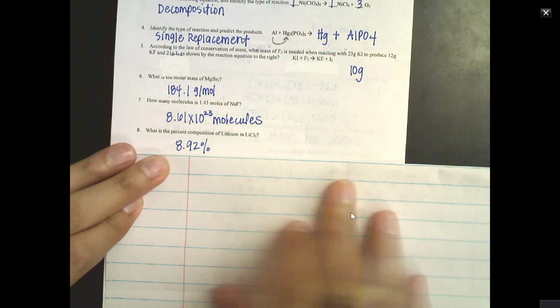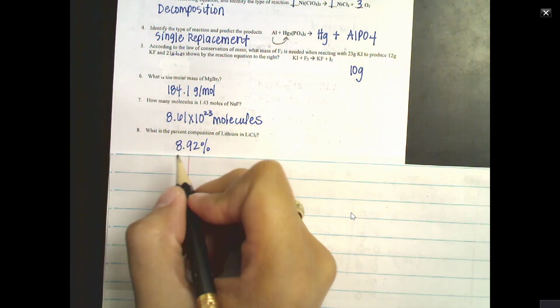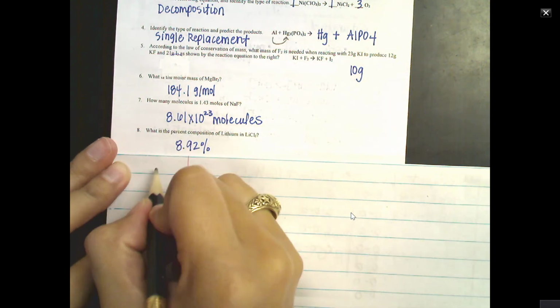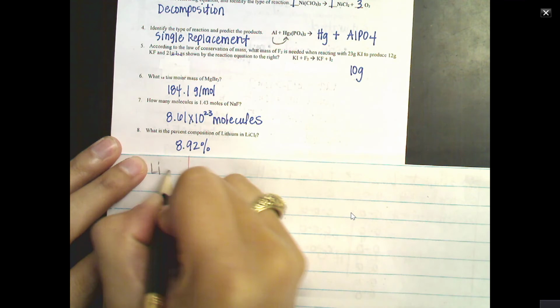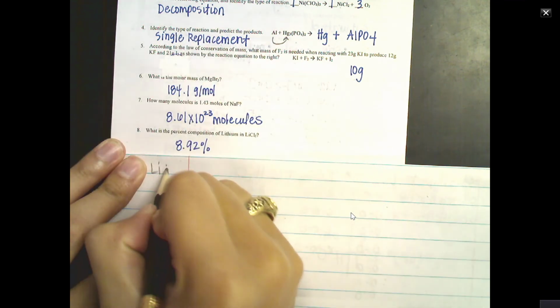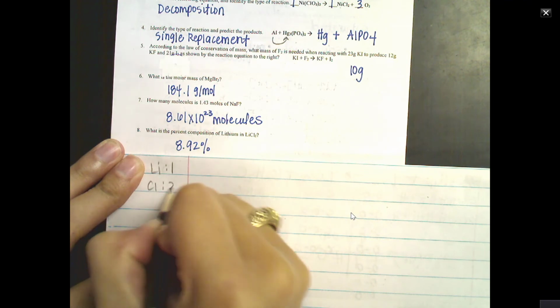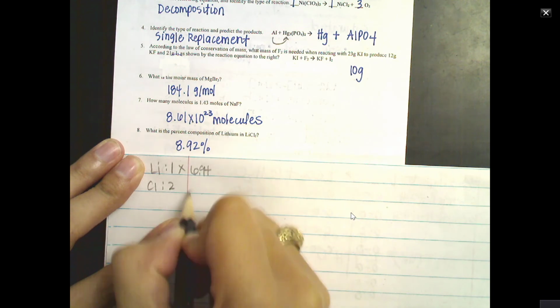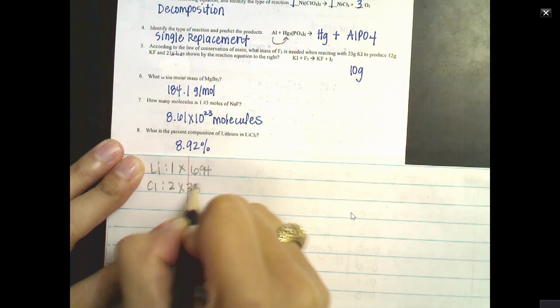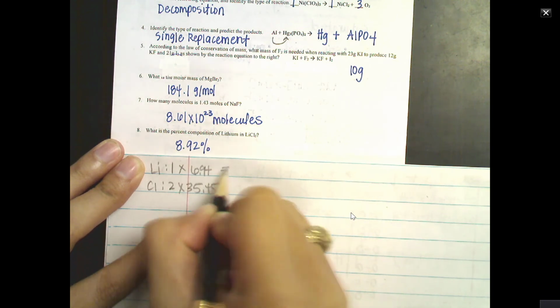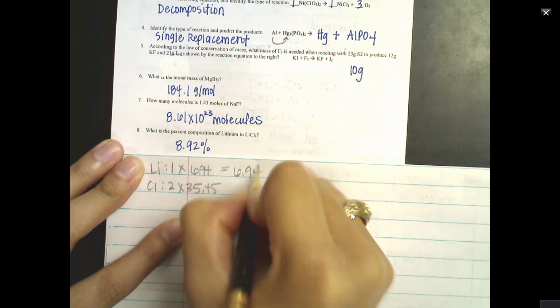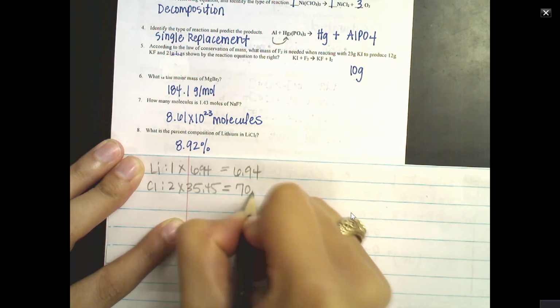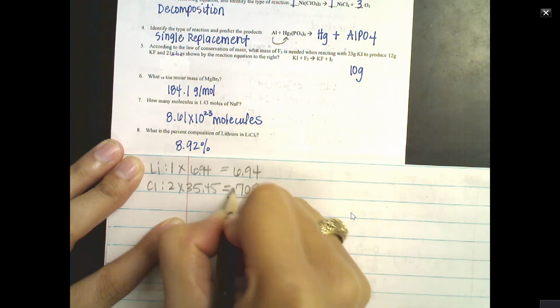It says, what is the percent composition of lithium in lithium chloride? So the first thing we have to do is find the mass of our whole compound, lithium chloride. So Li, there's 1 Li. Cl, there's 2. 6.94, 35.45. 6.94, 70.9. We add them together.